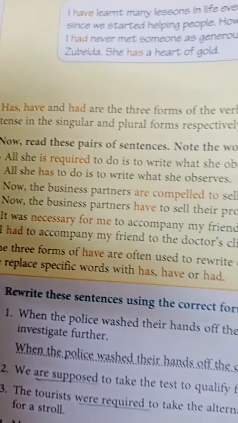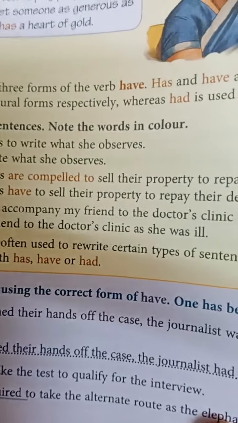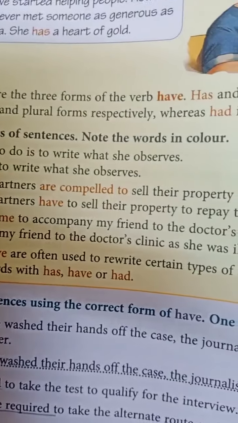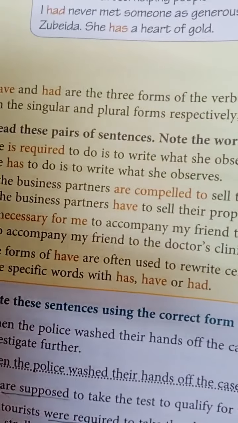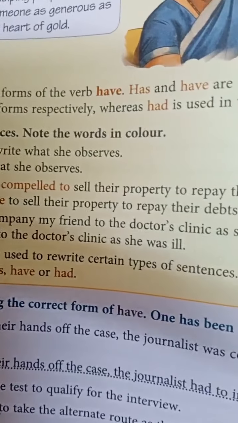Now they are telling you that has, have and had are the three forms of the verb have. Has and have are used in the present tense in the singular and plural forms respectively. That means has is used in the singular form and have is used in the plural form, whereas had is used in the past tense.